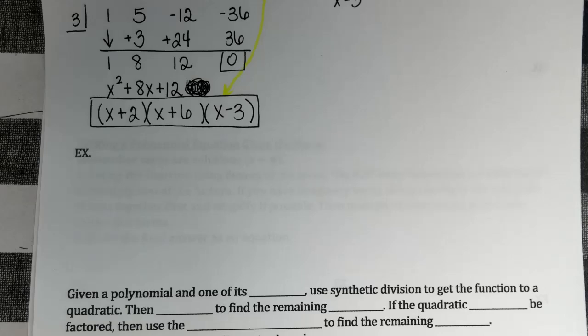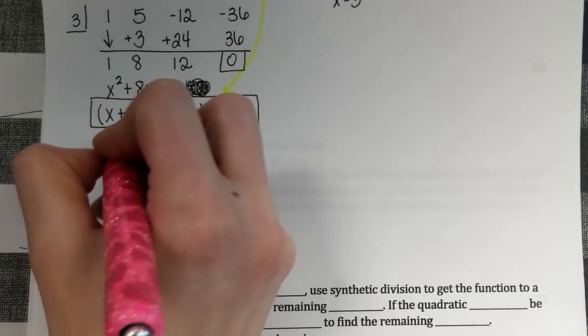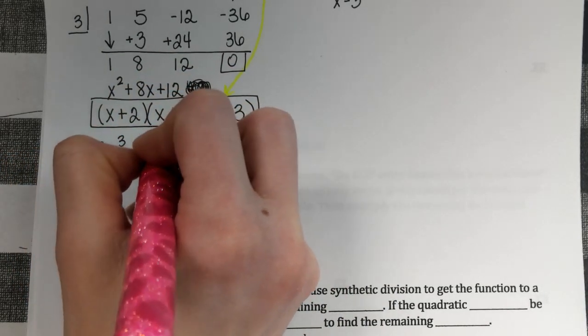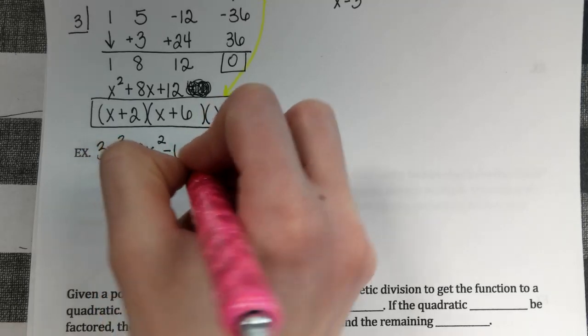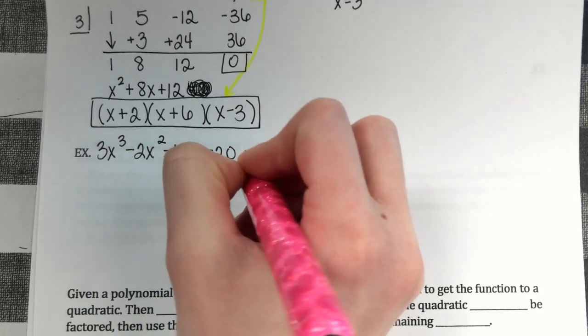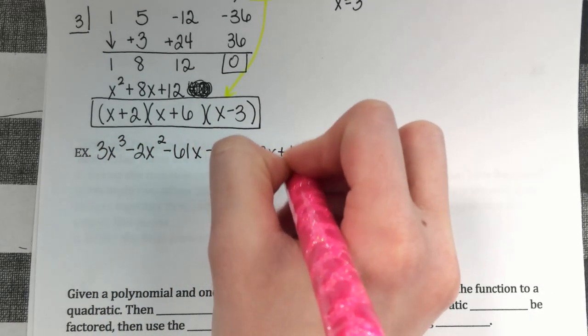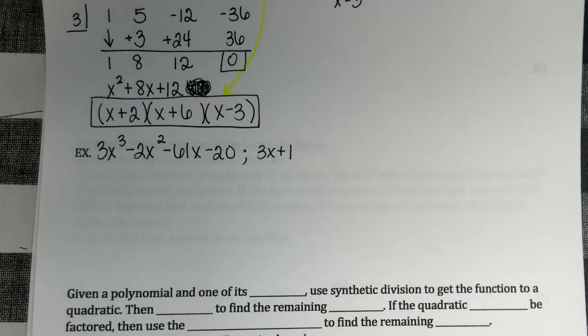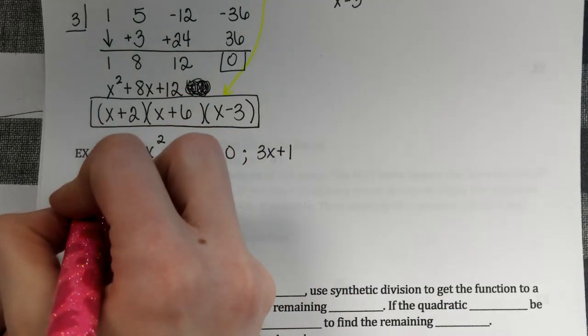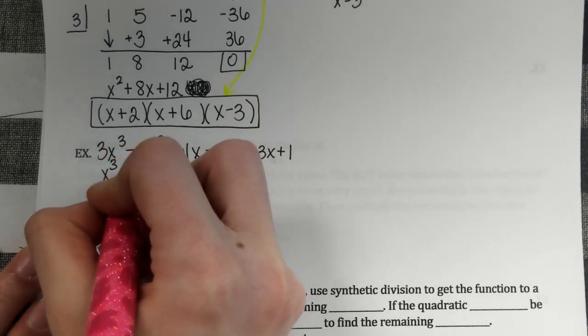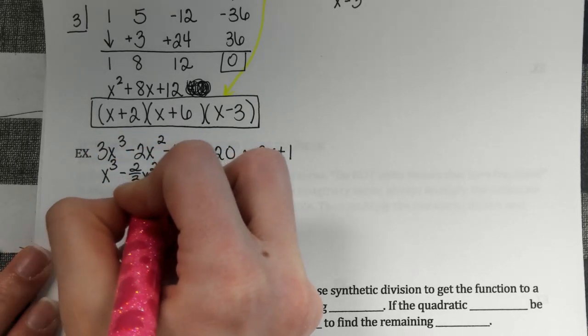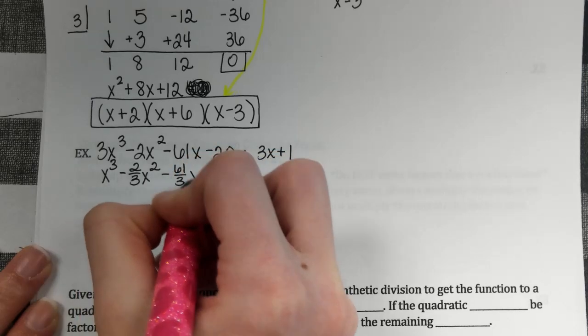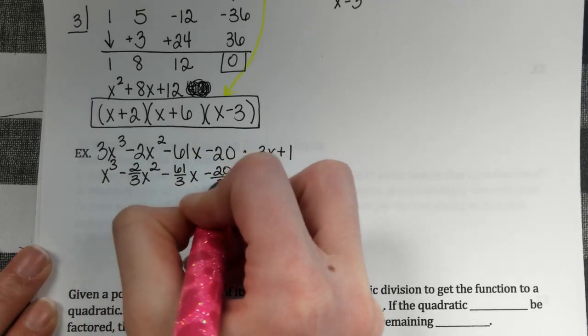So our next example, we've got 3x cubed minus 2x squared minus 61x minus 20. And I'm giving you 3x plus 1 as a factor. So what do I need to do with that? Divide everything by 3. So that leaves me with x cubed minus 2/3 x squared minus 61/3 x minus 20/3.